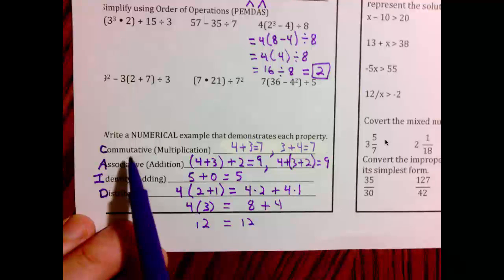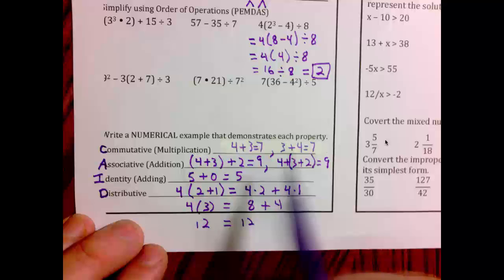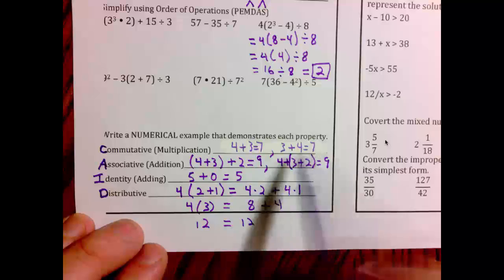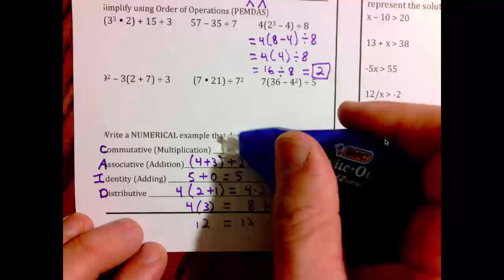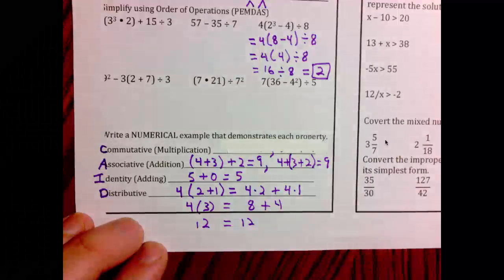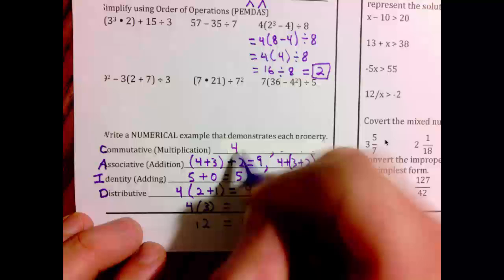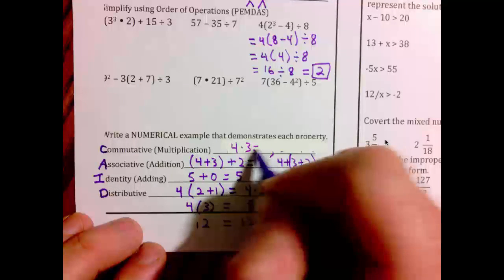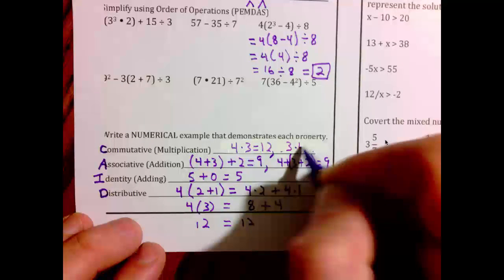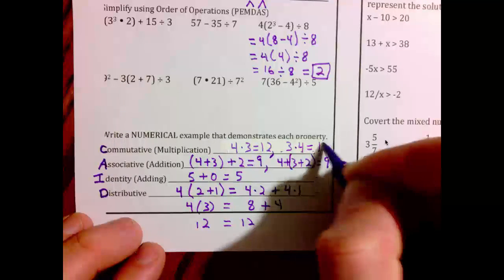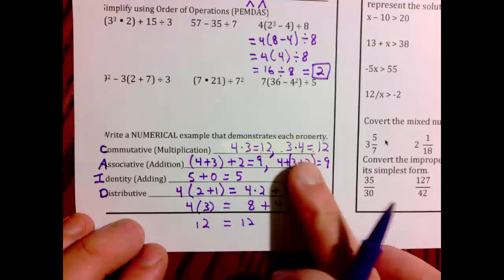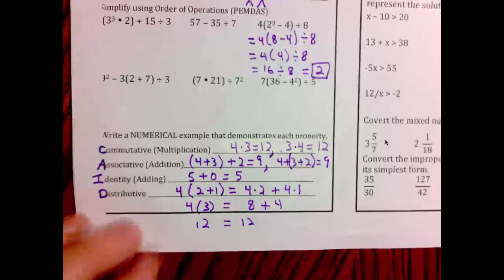Alright, one small error in this top one. It says multiplication. I should have shown some sort of multiply over here instead of my addition, and I will make that change at this time. Alright, we can use the same 4 times 3. 4 times 3 is 12, but so is 3 times 4. So we see that with both multiplication and addition, the order does not matter. We can switch the order of the terms.